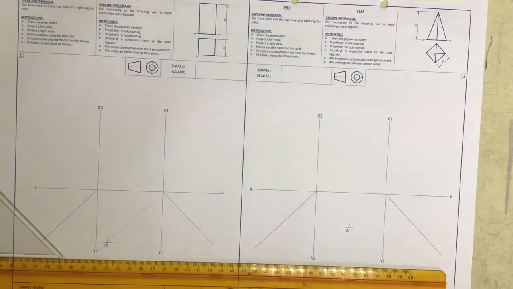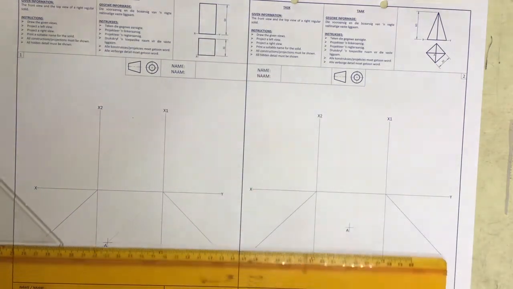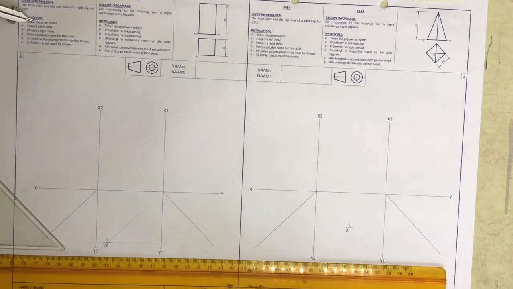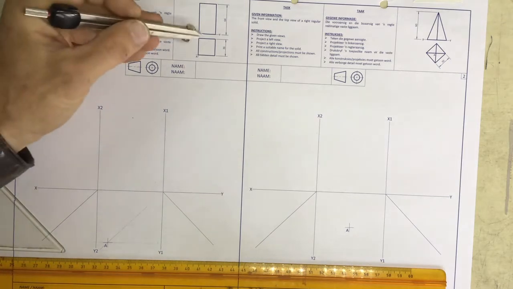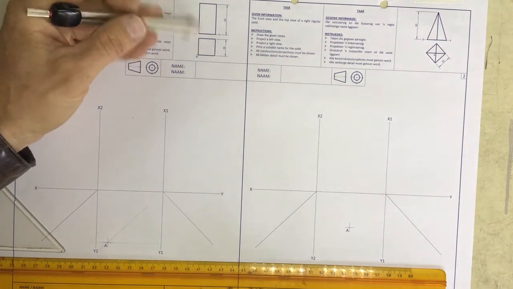Right, what we're going to do is draw these views. They say that you must draw the given views, project the left view, project the right view, and print a suitable name for the solid. This is going to be a square prism.